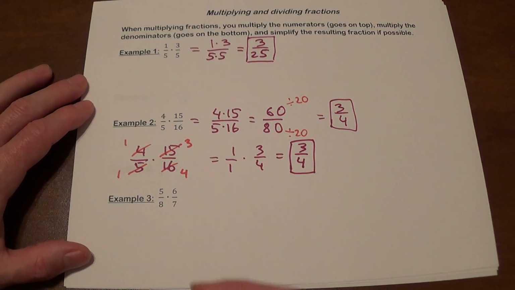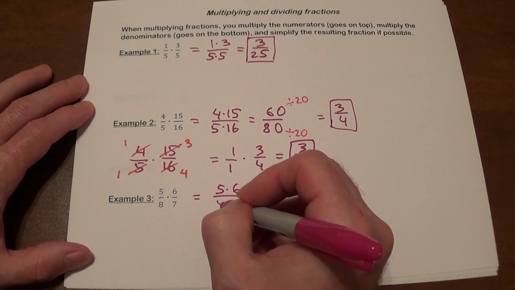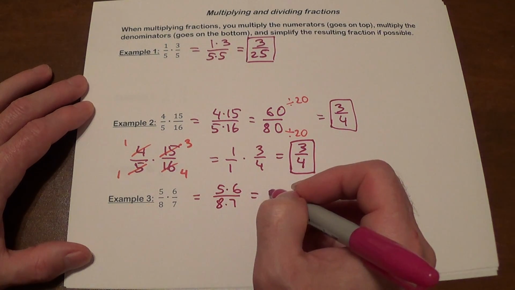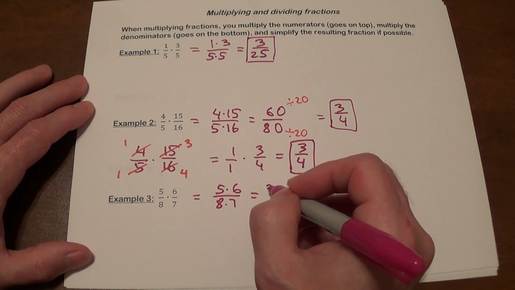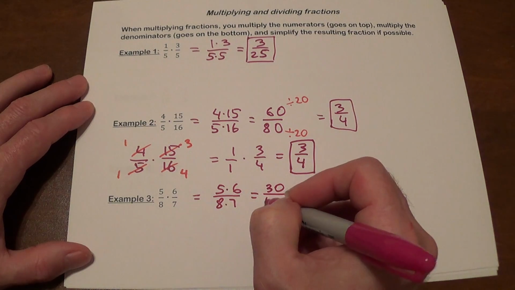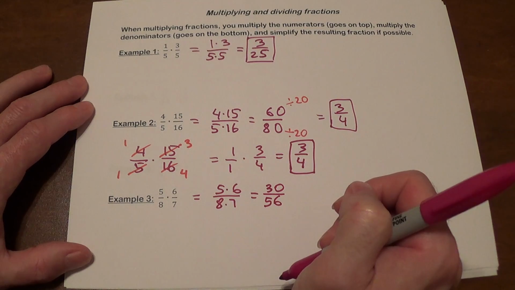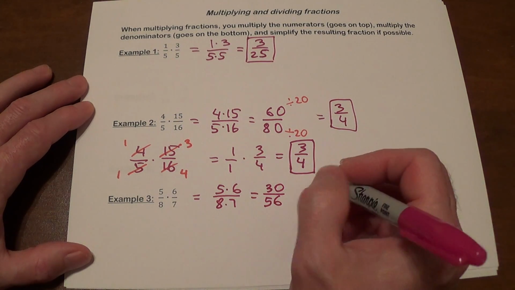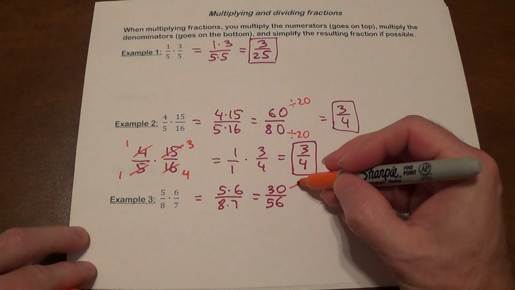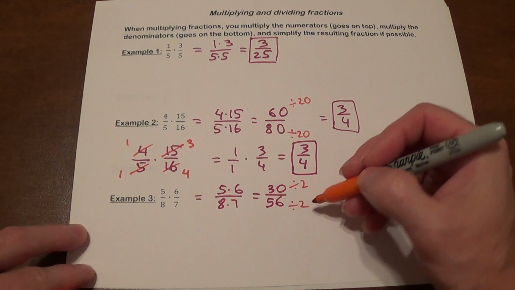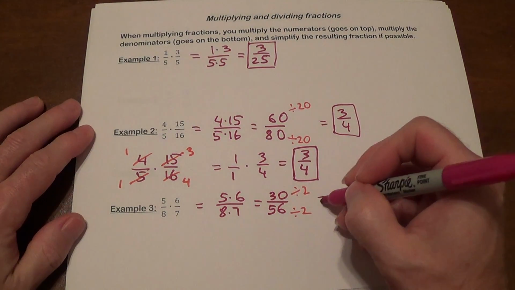Okay, so for this problem, if we go with the first approach, we're going to do 5 times 6 divided by 8 times 7. 5 times 6 is going to give us 30. 8 times 7 is going to give us 56. So we need to find the greatest common factor for these two numbers, which is going to be 2. So we're going to divide the numerator by 2 and the denominator by 2. And that's going to leave us with 15/28.